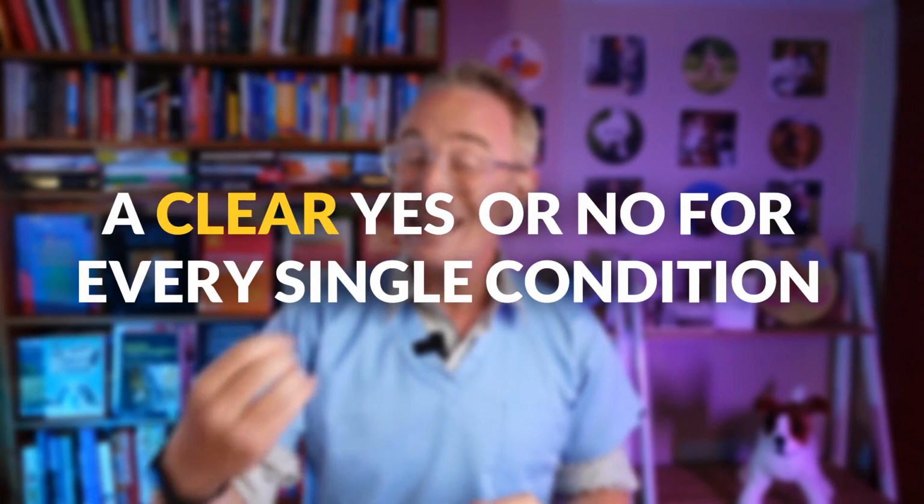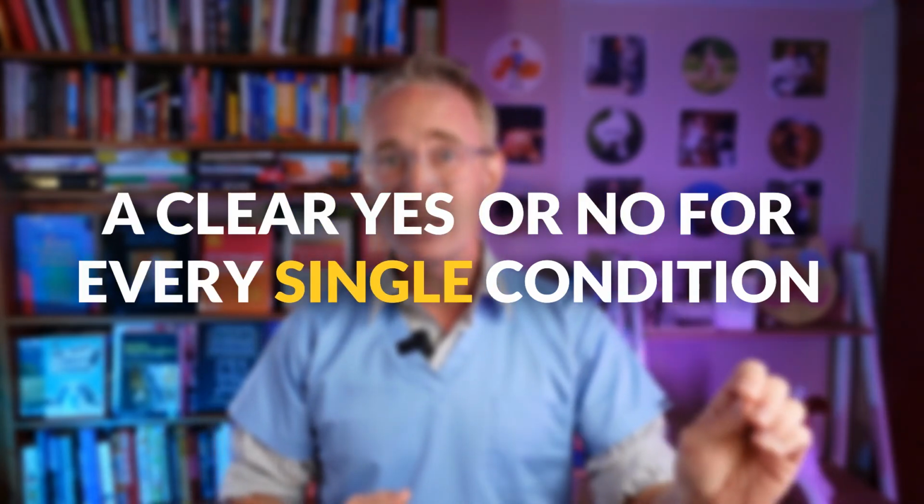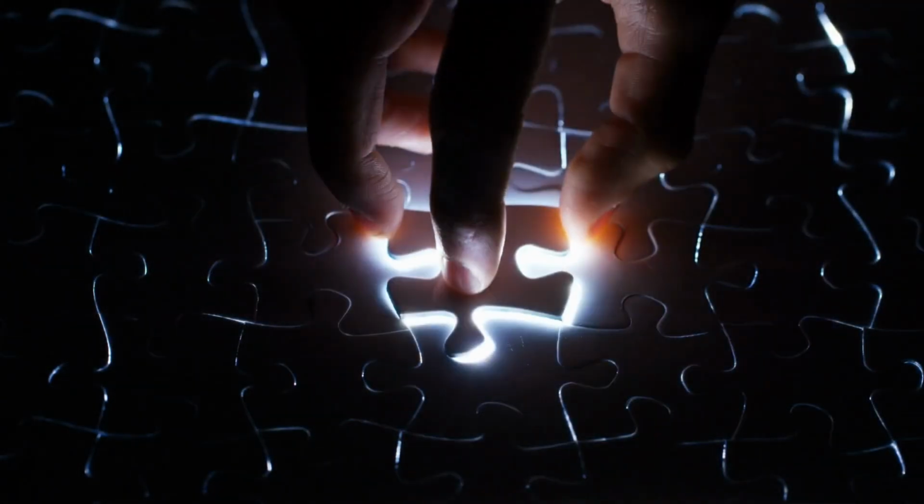Now, in an ideal world, we would want a test that could give a clear yes or no for every single condition that we're trying to diagnose. And we also would want every one of these tests to be perfect. And by this, I mean that every dog with the disease that we're testing for comes back with a positive result, and every dog or cat without the disease comes back with a negative result. Unfortunately, though, we don't live in this ideal world. For many conditions, we're actually putting the results of multiple different tests together to reach a specific diagnosis, kind of like putting a jigsaw puzzle together. And for those tests that are more targeted, we're actually dealing with imperfect tests.